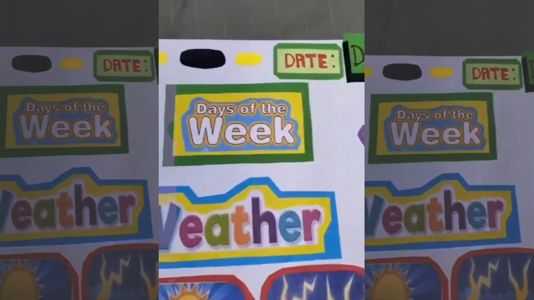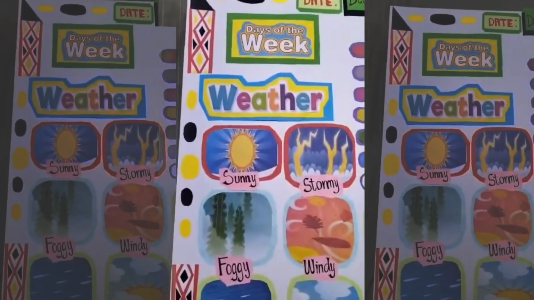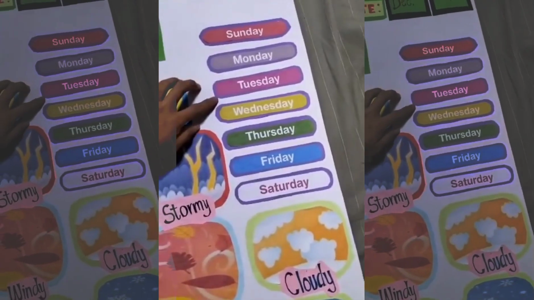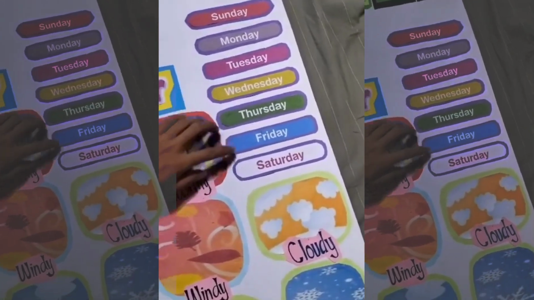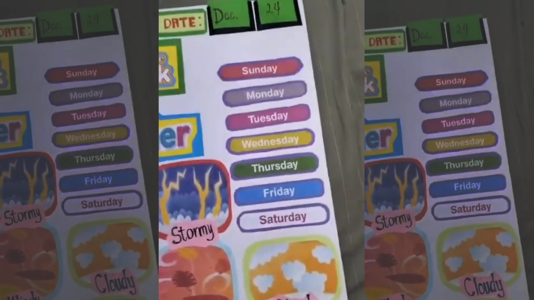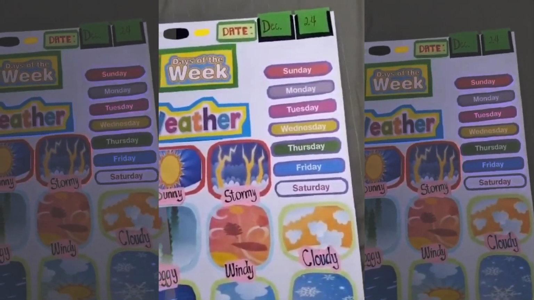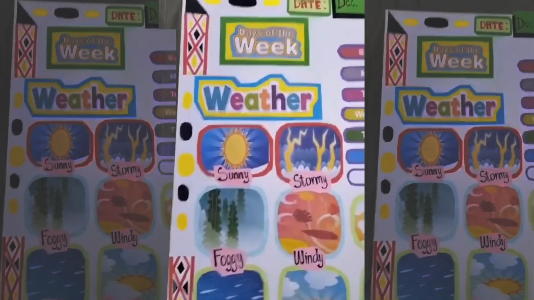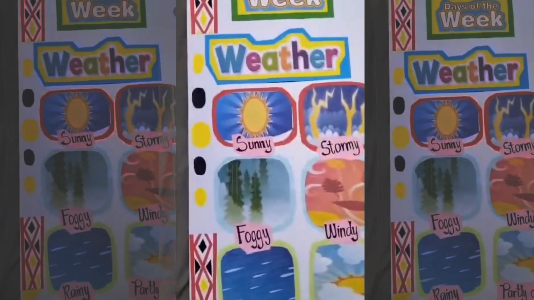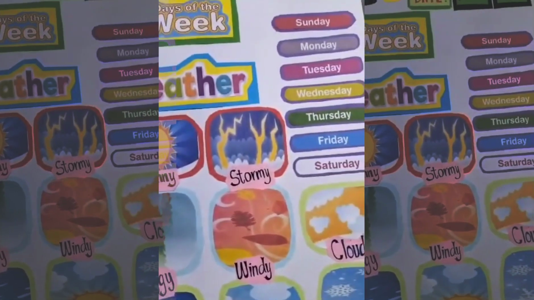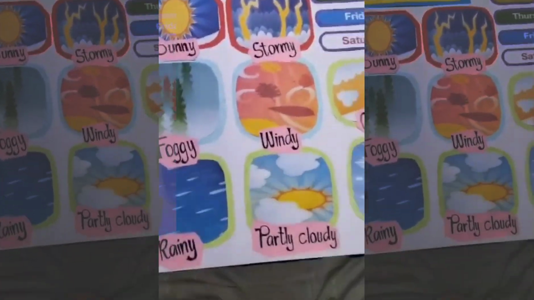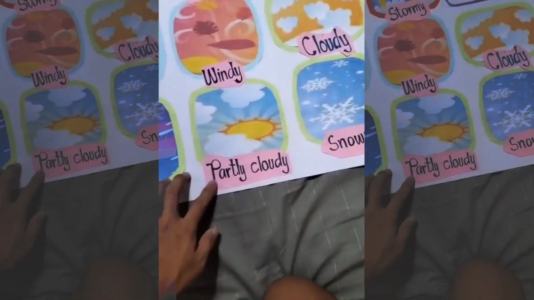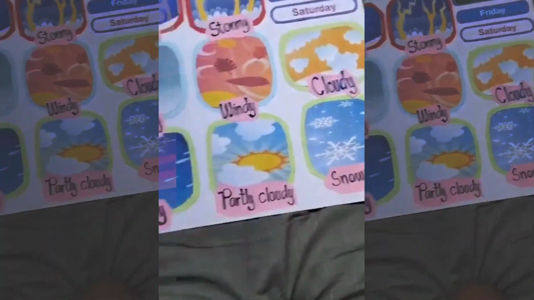After that we have the days of the week: Sunday, Monday, Tuesday, Wednesday, Thursday, Friday, and Saturday. They must learn the days of the week. And after that we have the weather: sunny, stormy, foggy, windy, cloudy, rainy, partly cloudy, and snowy.